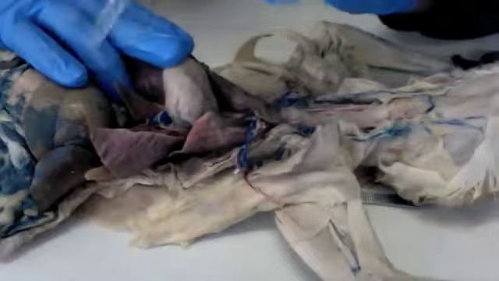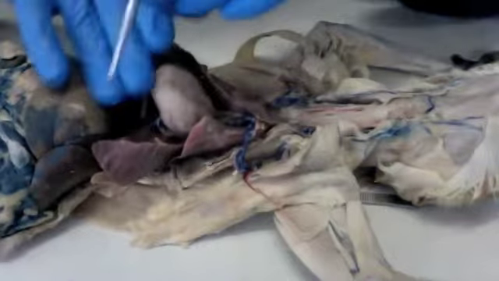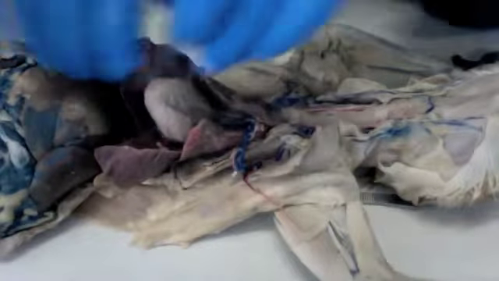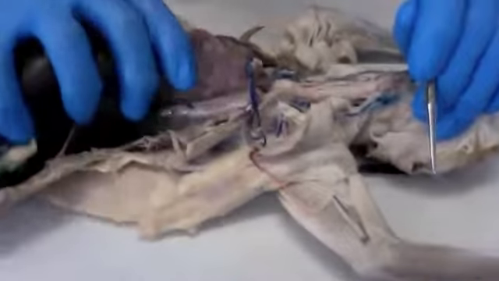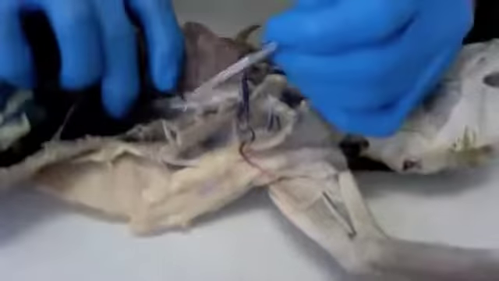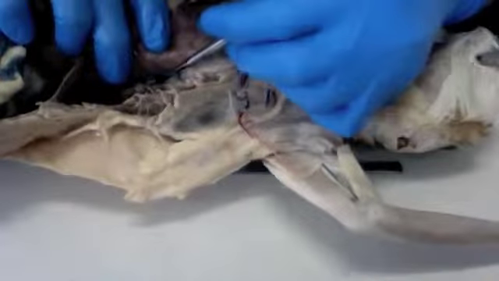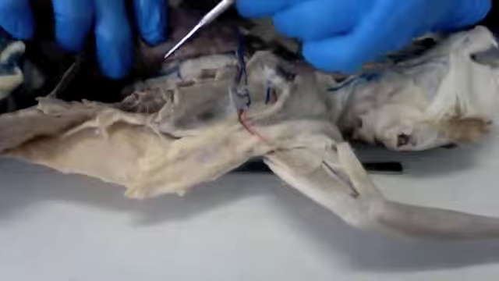Then we have the azygos vein. The azygos vein is located, I'm going to have a hard time maybe getting you to see this, but you can see the beginnings of it right there. Right here. Right there. This is the vein.